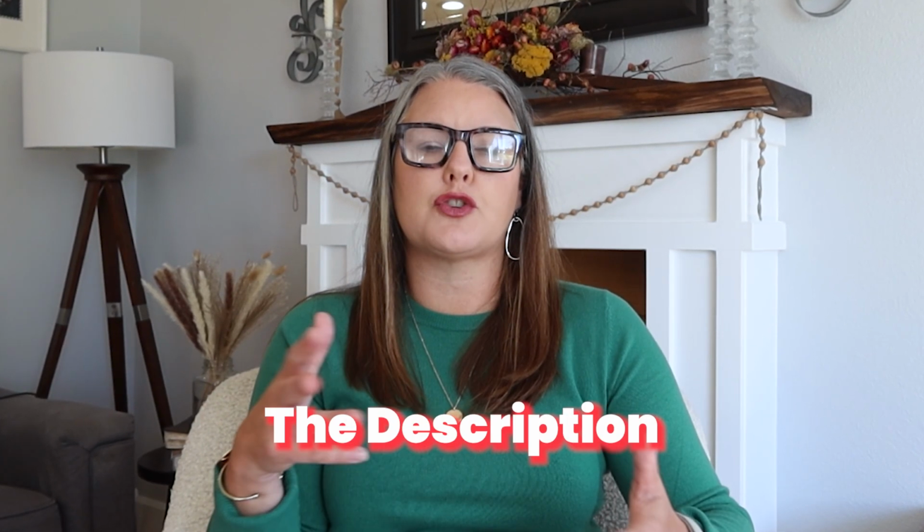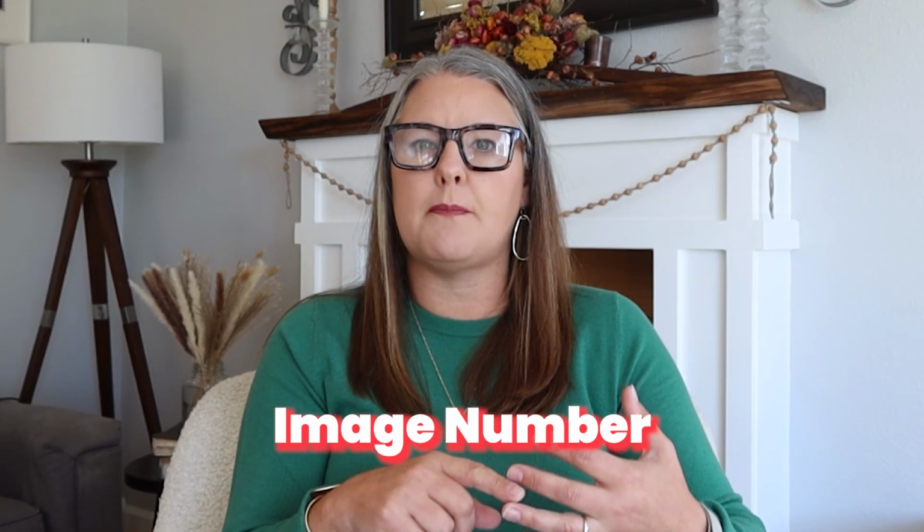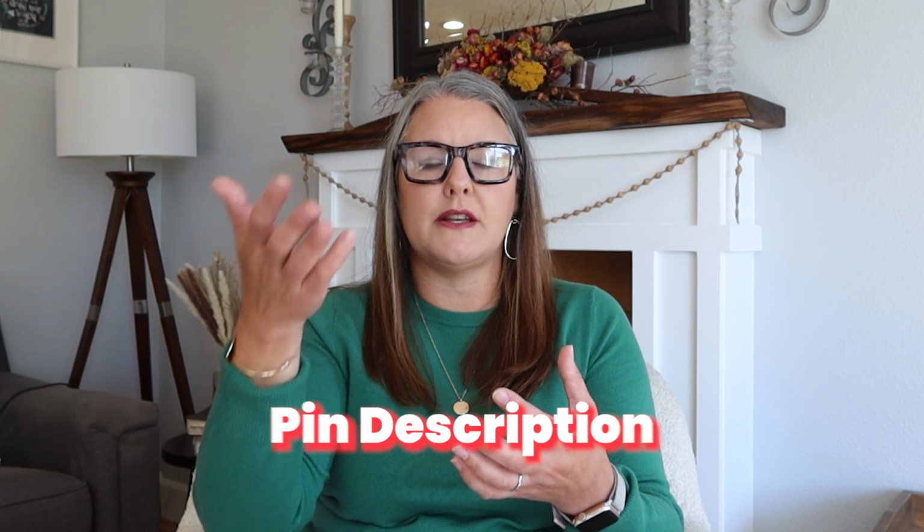They're essentially like a snippet of data. They give a pin context. So think about it this way. If somebody pins something from their site and they don't have a rich pin, it's only going to pull the description of that image that whatever people pin. If there's no description or if it's just an image number, it's really not going to pull any helpful information, right? But if you have rich pins set up, it will pull in a pin title, a pin description.